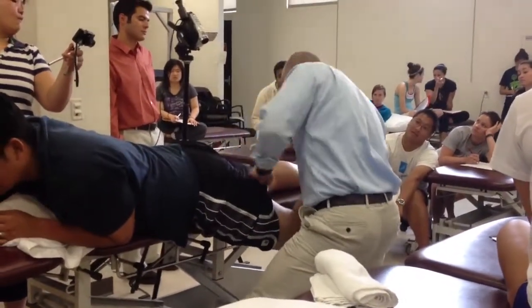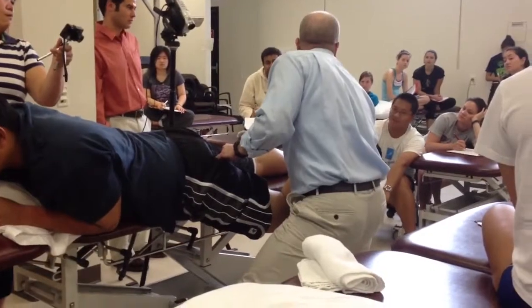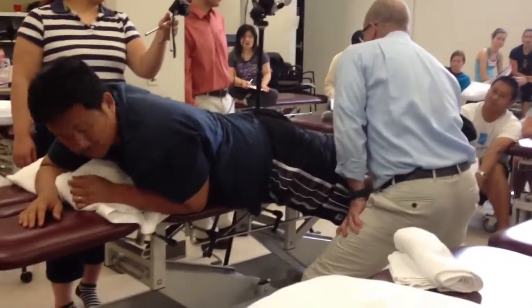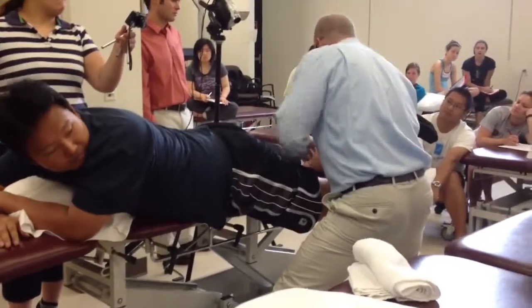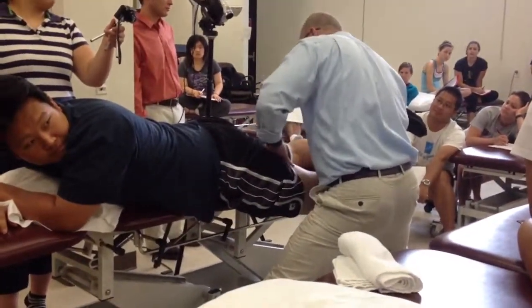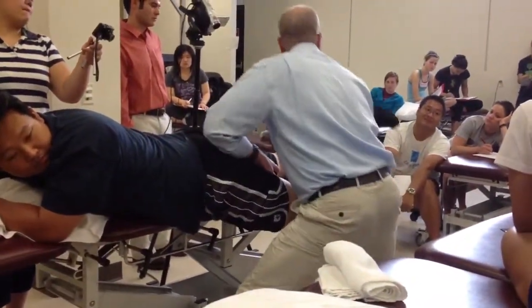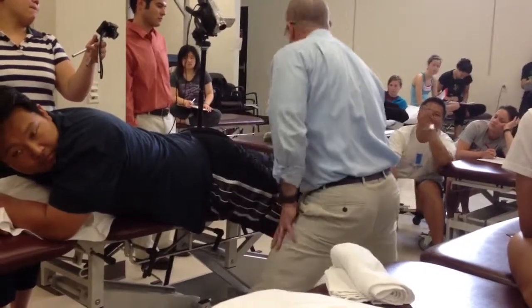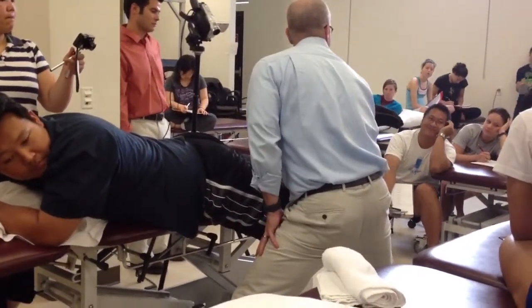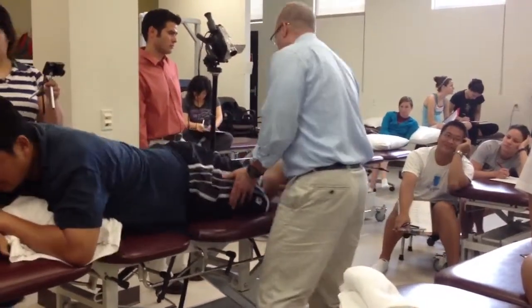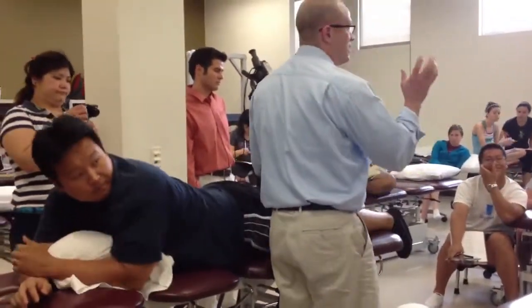So I'm elongating between here and the origin of his hamstring. Okay? So now, again, I can raise the table, but my body mechanics have to allow me to move him through range. Okay? So that I'm coming through and moving him through range. Alright? So questions about tack and stretch?